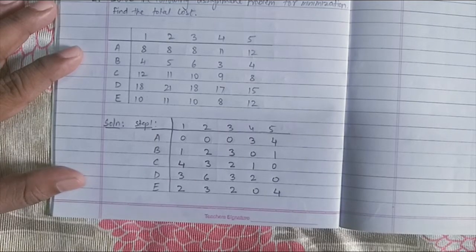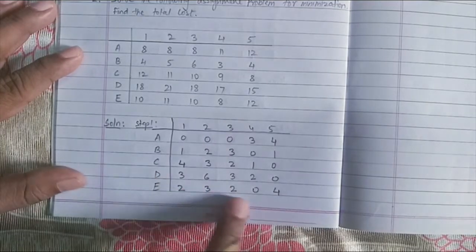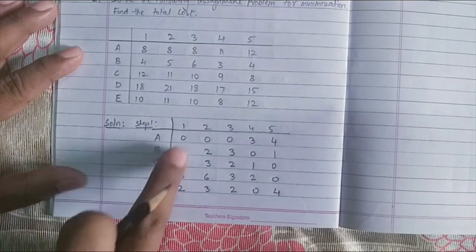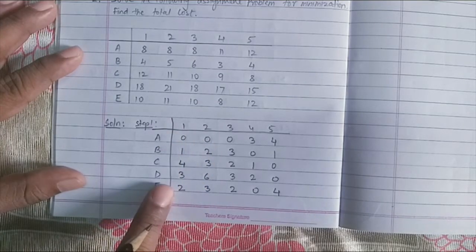The second step is to do column subtraction, where we find the minimum number in the column and then do the subtraction. But if you look at the matrix after row reduction, you will find that in each column we have a single 0. So there won't be any change in this column once we do the column subtraction.